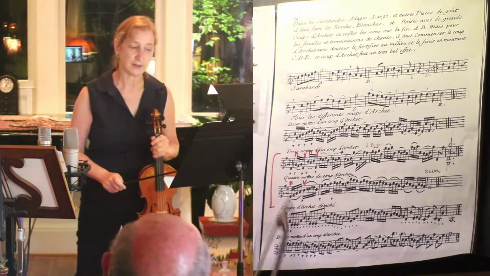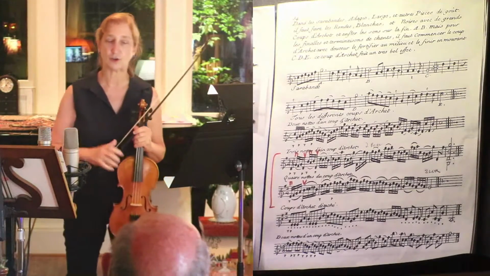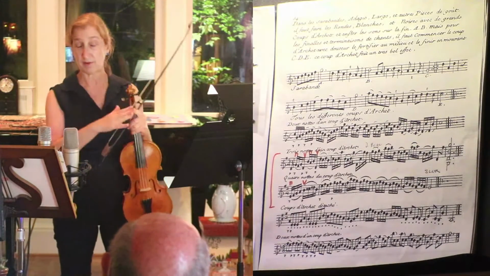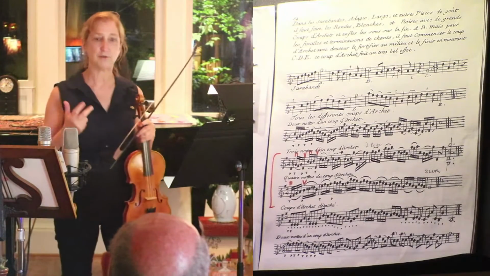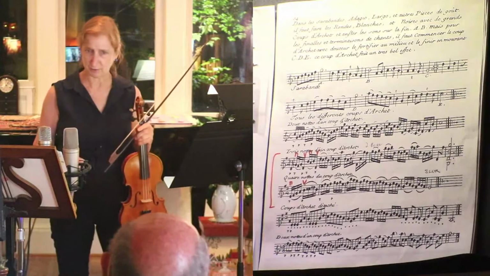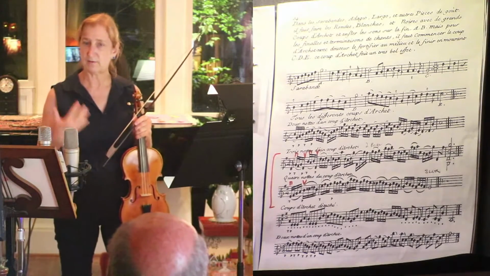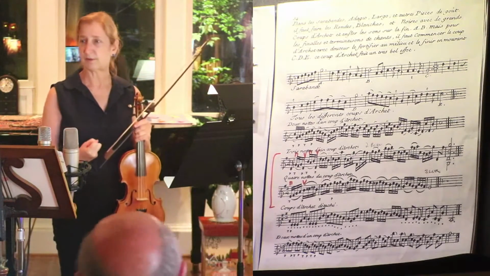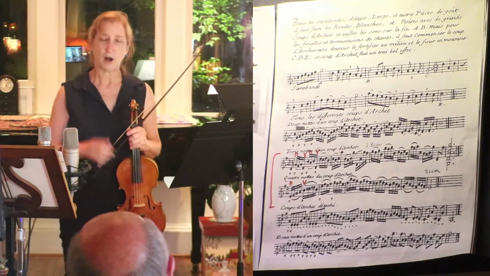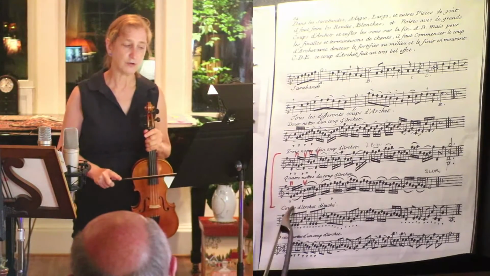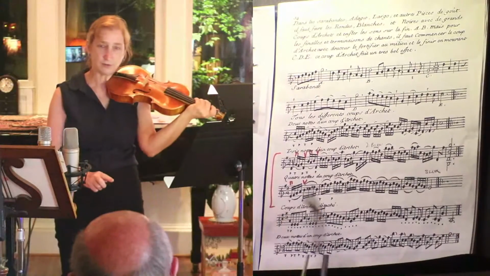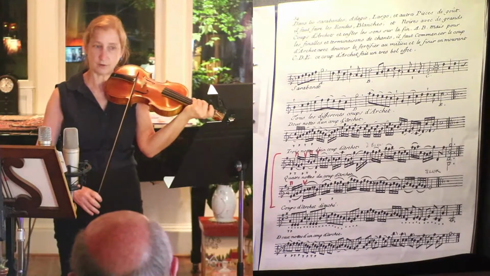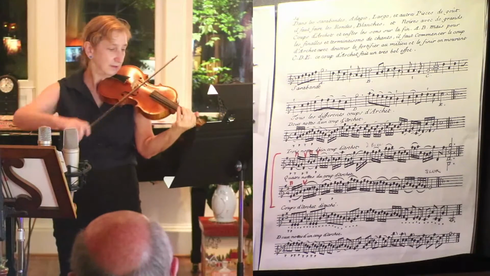So I'm realizing that these slurs are showing you the melody note. And remember, that's the other thing about this music: always look for melody. Don't be confused. There are lots of fast notes in this music, but there's always melody, even in the very driven rhythmic stuff. So I think the melody is being shown to us by the first note of each of these groups. If I play just the first note of each of these slurred groups, I get this.